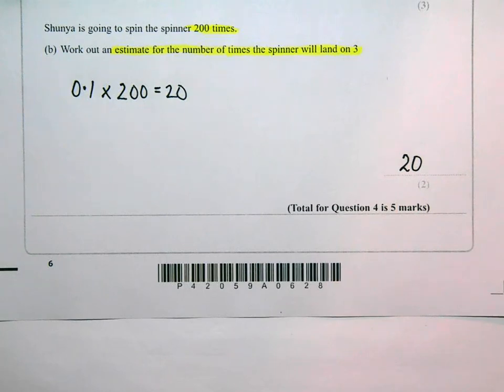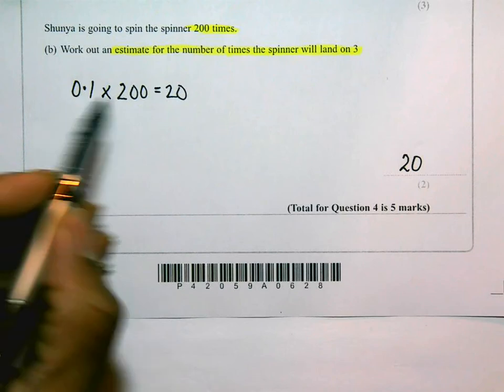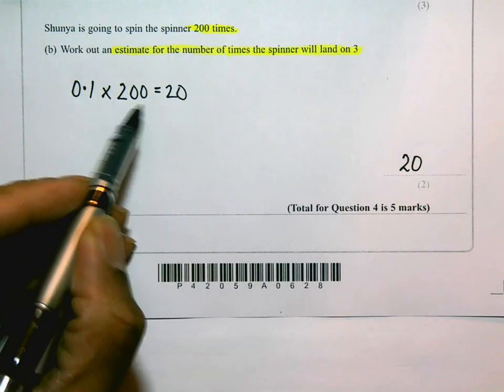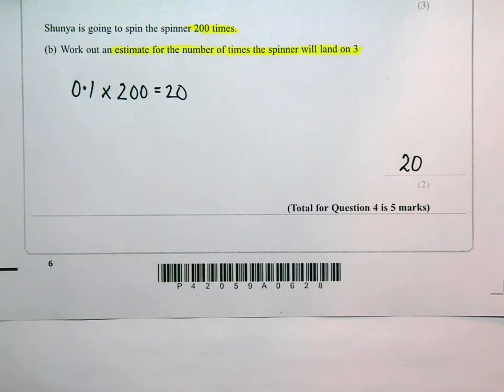The probability times the number of times that we've done the trial, or the number of times they've spun the spinner in this case. This is a very, very good question to make sure you understand completely. It's come up several times so far in exactly this form, both part A and part B. Make sure you know it, and make sure if you get a question like this, you're able to get full marks in it.